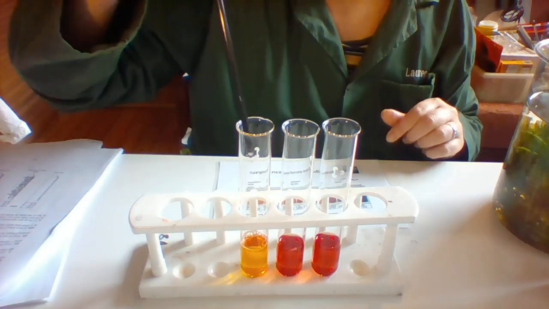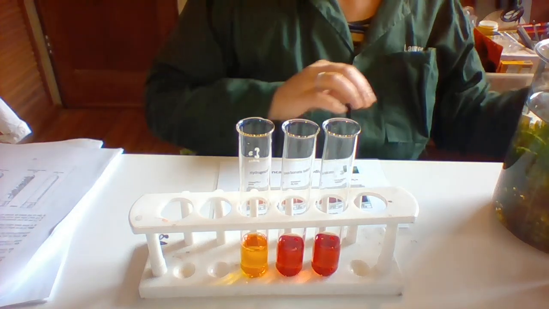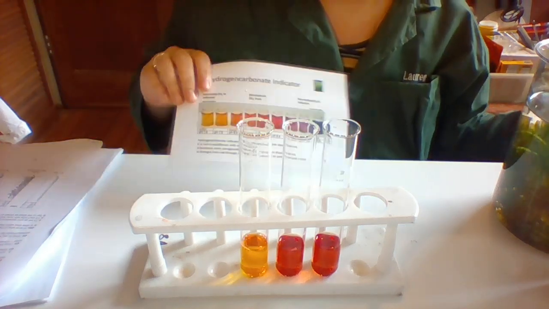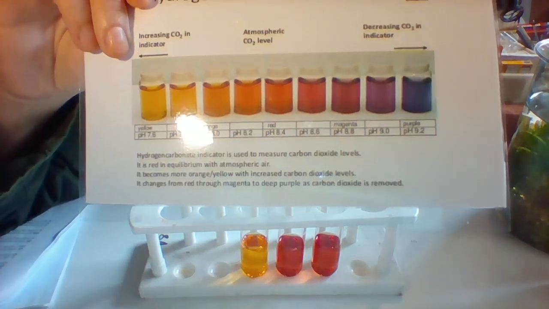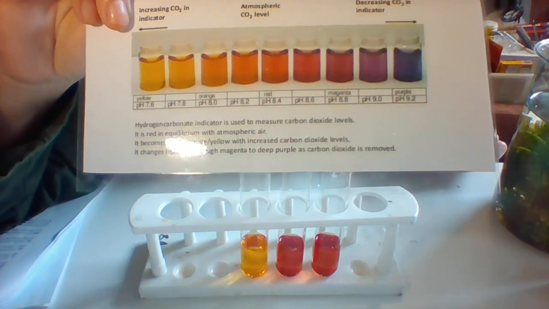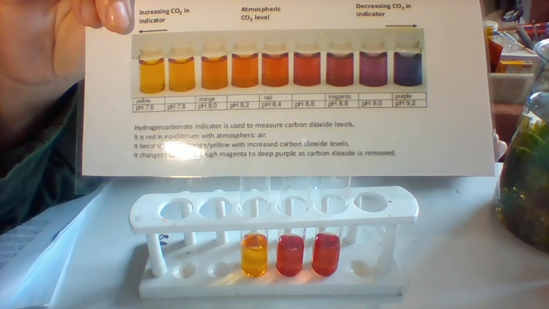Oh, would you look at that? What happened there? Is the color different? If it is, write down what color it is now and what pH you think that might be.